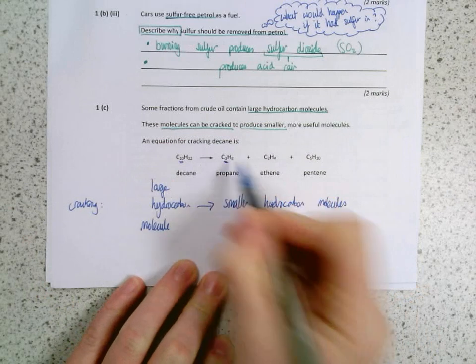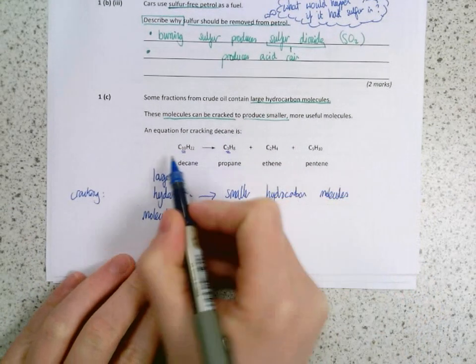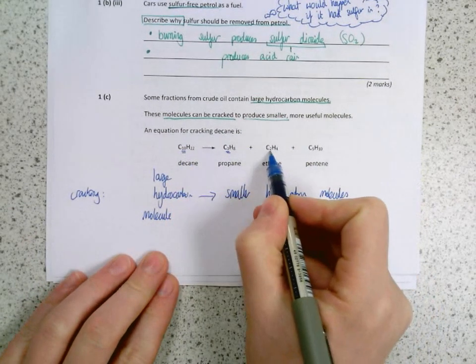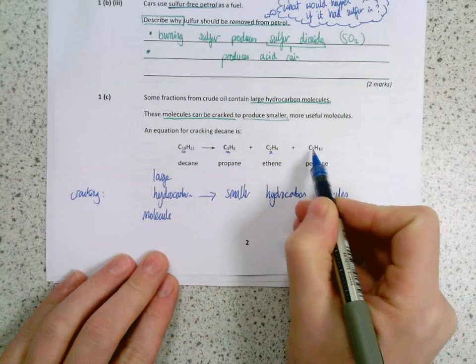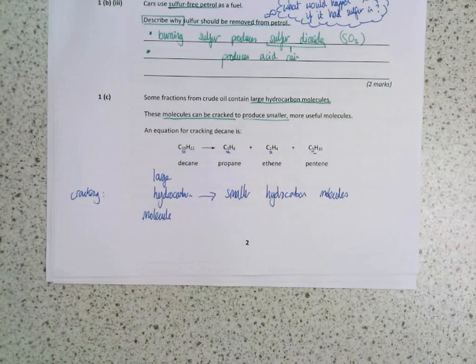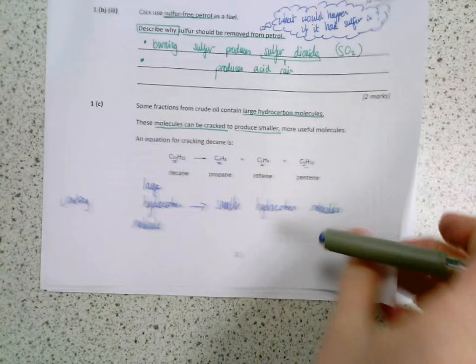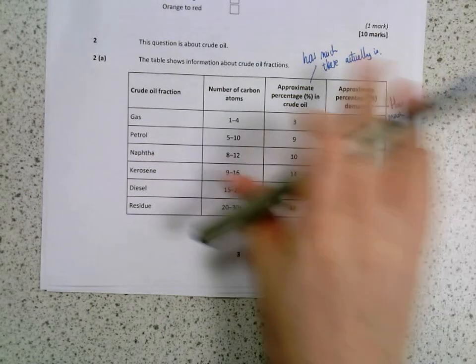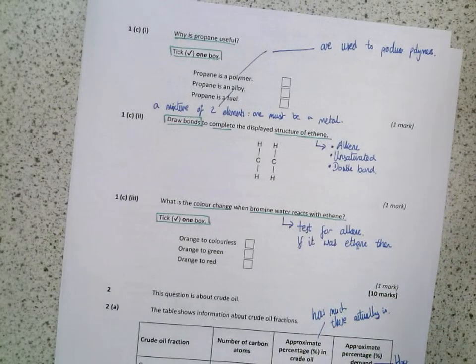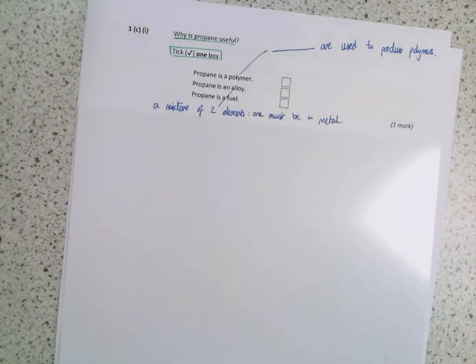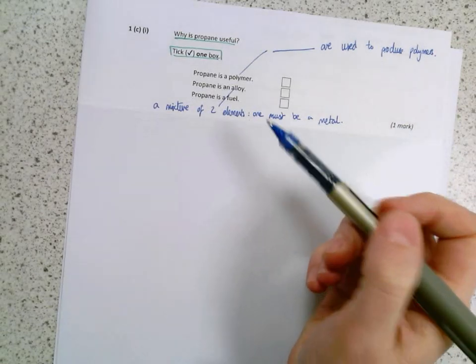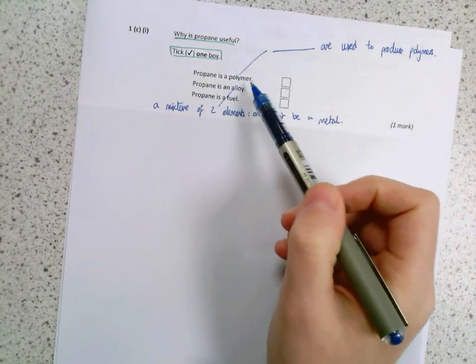How do we know they're smaller? Well, propane's only got 3 carbons compared to the larger 10, ethane's only got 2 carbons compared to the larger 10, and pentene only has 5 carbons compared to the larger 10. Okay, so the large one has been broken down into smaller ones. Then the question is, why is propane useful? Now this just requires a bit of knowledge of your hydrocarbons. A few words that you might not know.